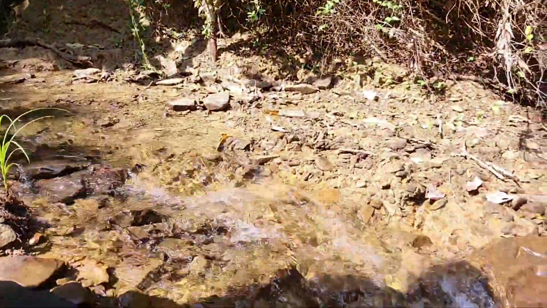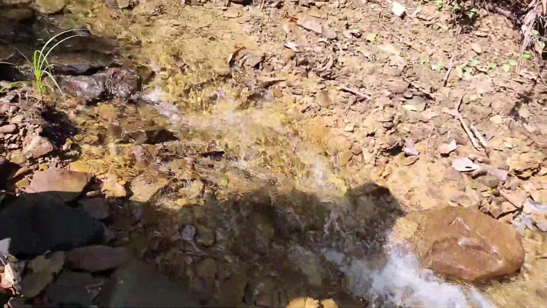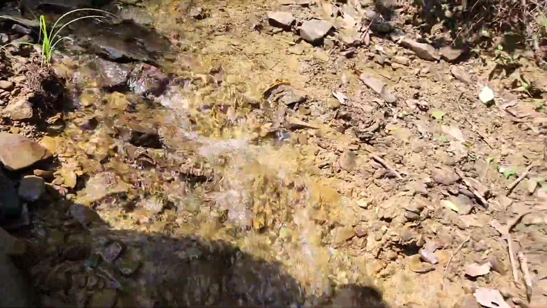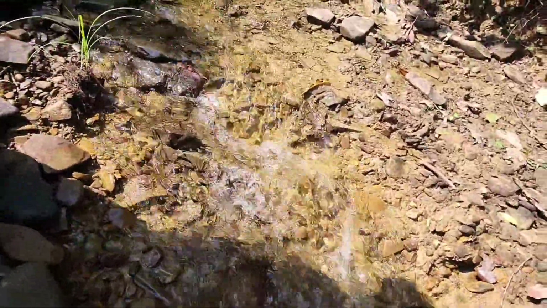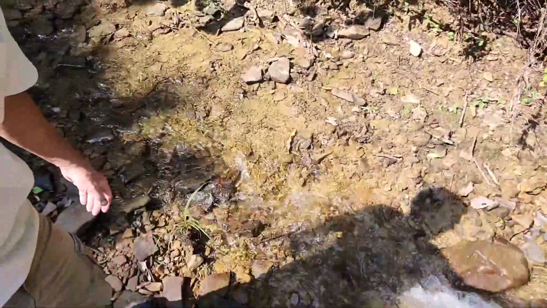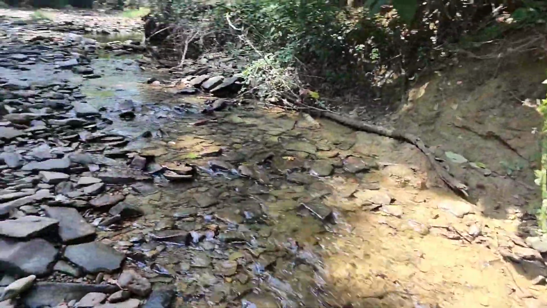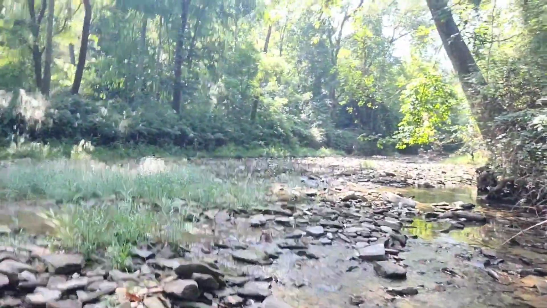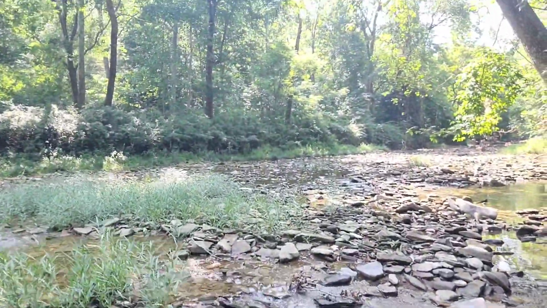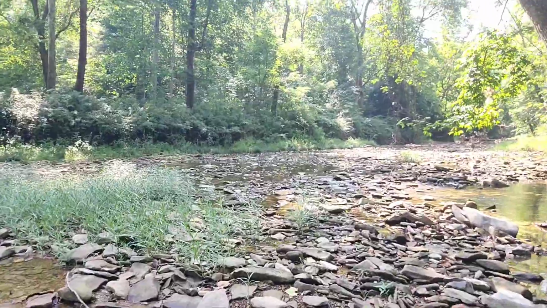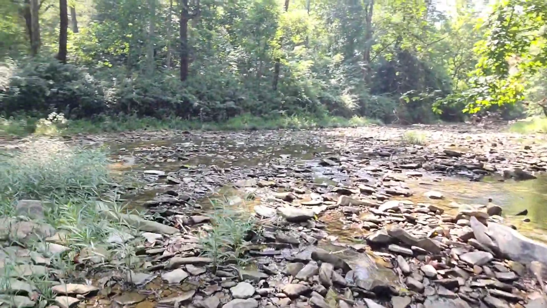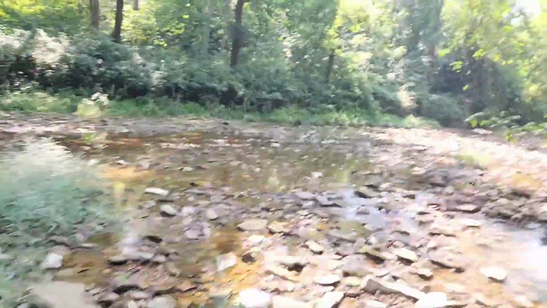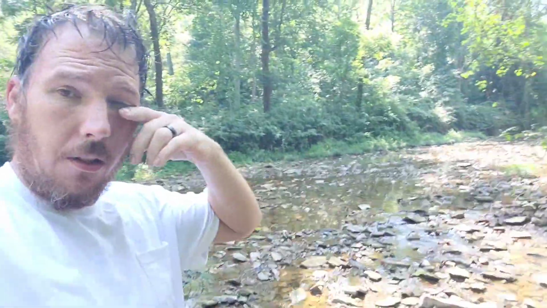This is the flow of our creek here. It's about 2 feet wide, 4 inches deep. So it gives you an idea of what we're dealing with here. So the same amount of water. Hang on, guys, just hold still. I know this isn't very professional.